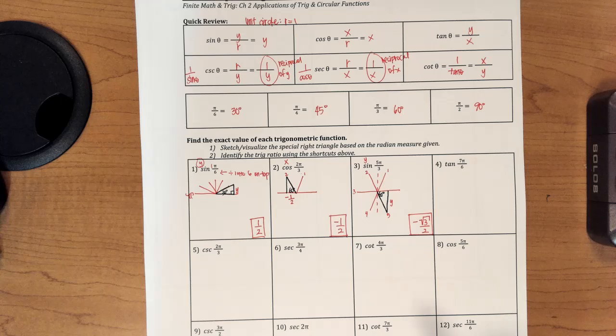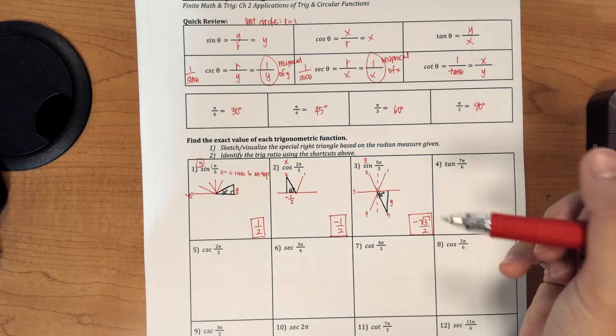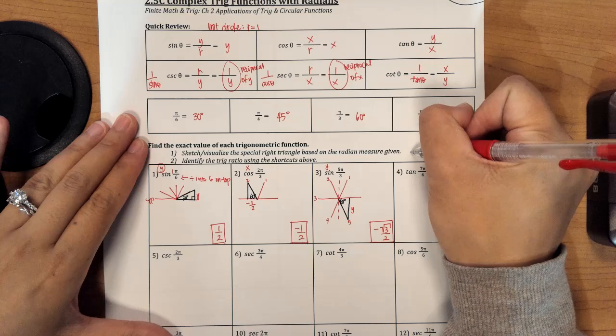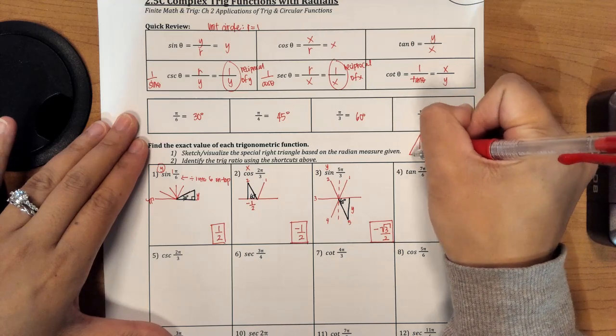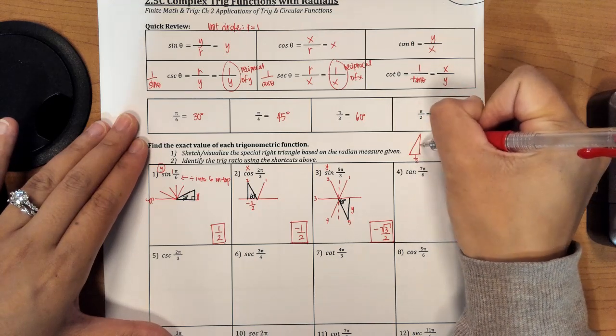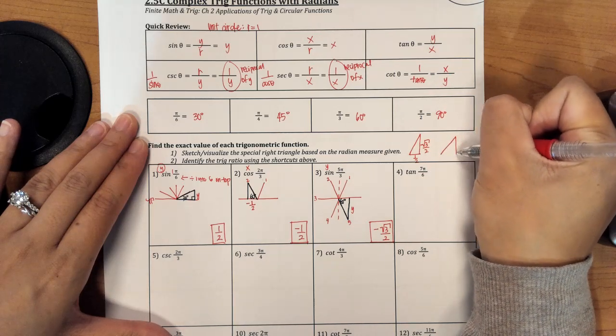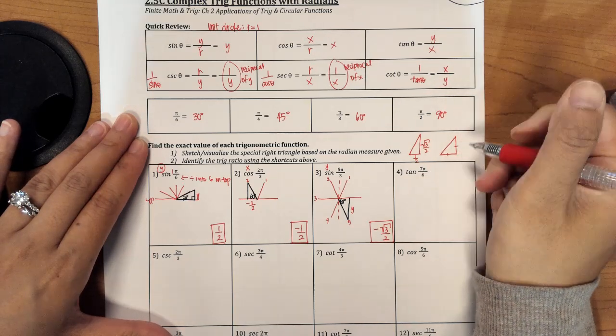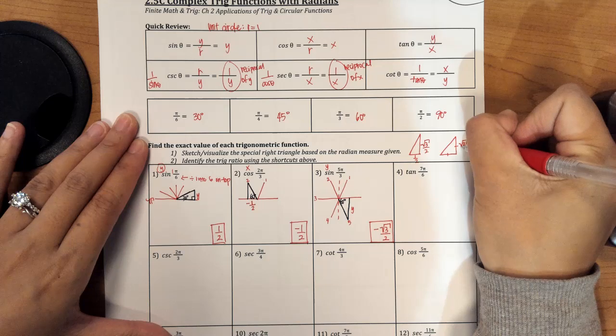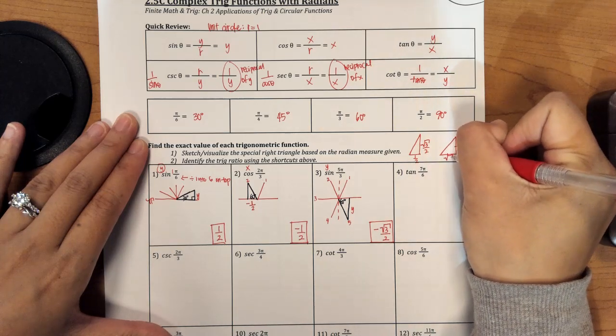Remember that I'm getting my values of 1/2 versus √3 over 2 because our special right triangles are either 1/2 or √3 over 2, right? If it's a 45, 45, 90, and these are congruent, then it's √2 over 2 and √2 over 2.